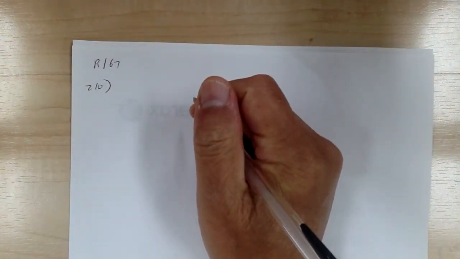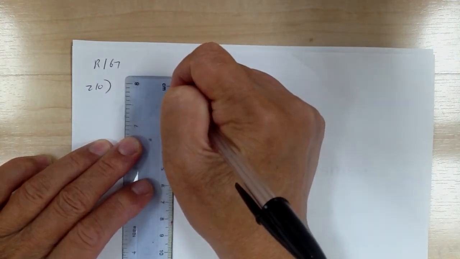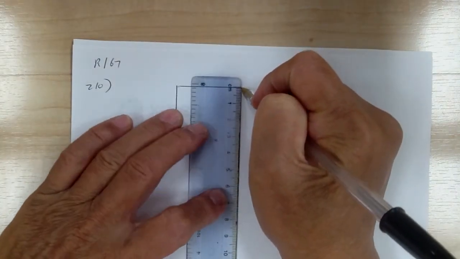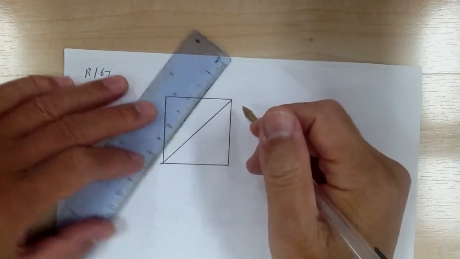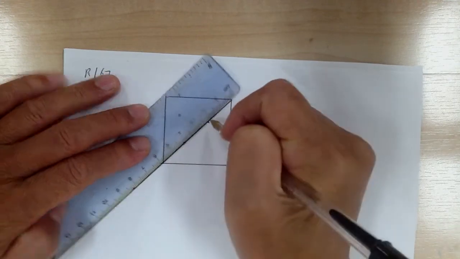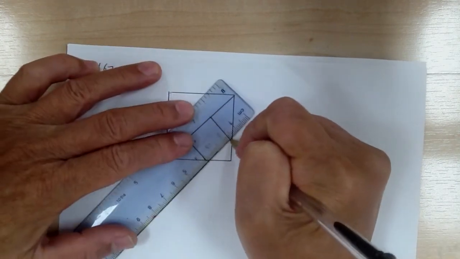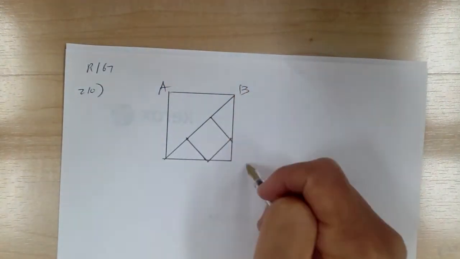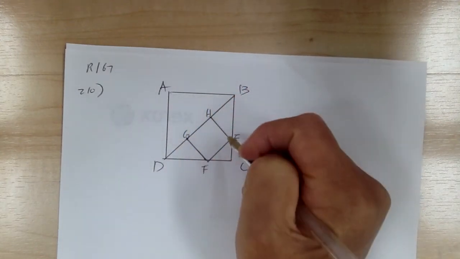Okay, so the picture is giving you a square, and then you have the diagonal, and then you have also the square. Okay, so you have A, B, C, D, E, F, G, H.